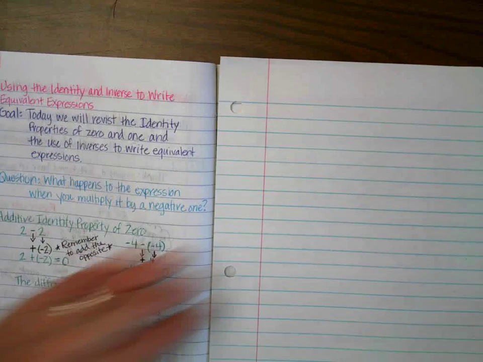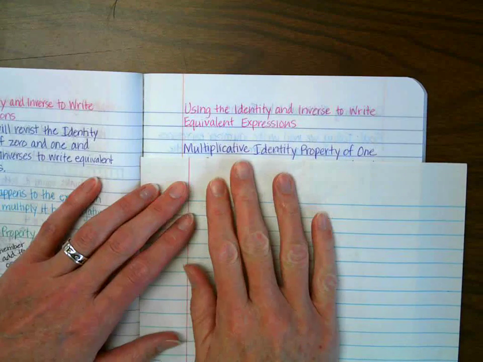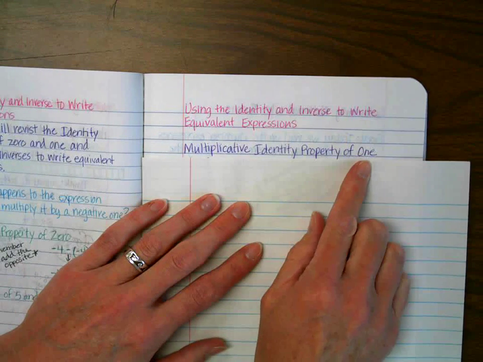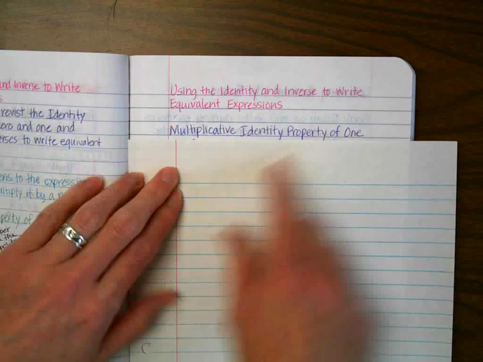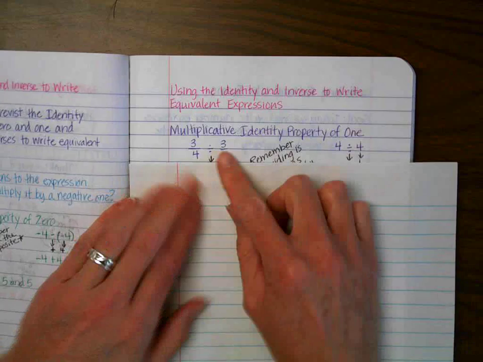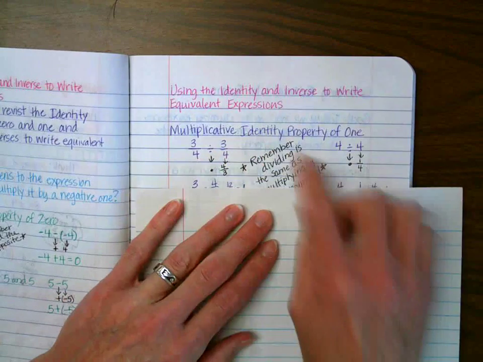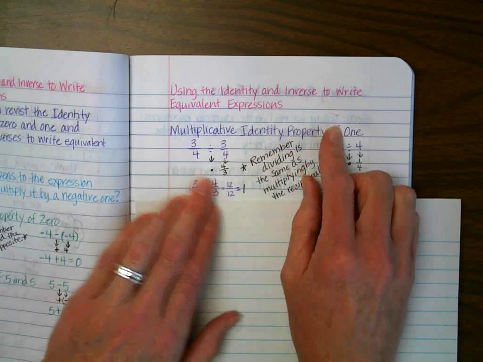Okay? Now we're going to talk about the multiplicative identity property of 1. Hopefully you can get an idea of what we're coming up with. So on the multiplicative identity property of 1, you're trying to find a product of 1 at the end. We were trying to find a sum of 0 with the last one. Now we're looking for a product of 1. So if you take 3/4 and you divide it by 3/4, if you remember that dividing is the same as multiplying by the reciprocal, then this will work.